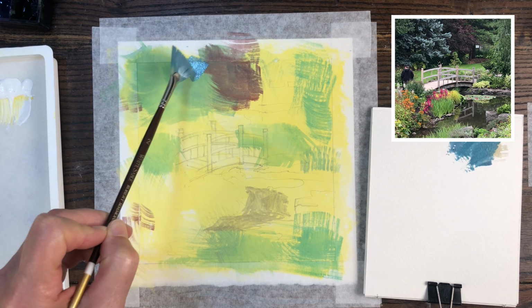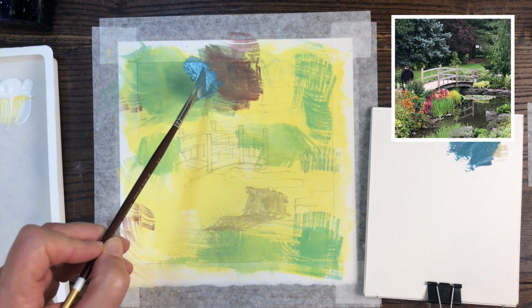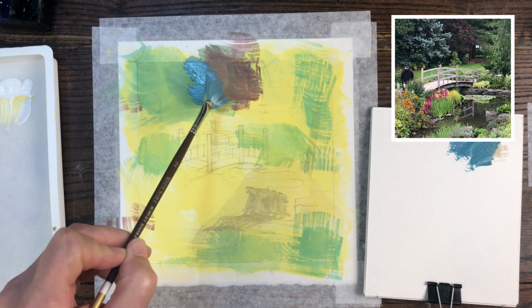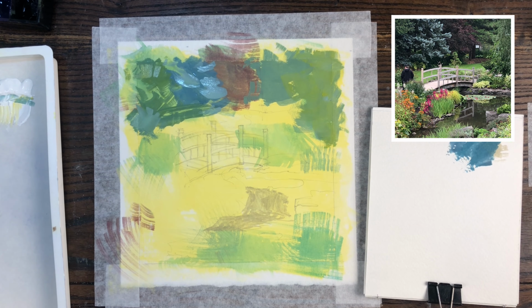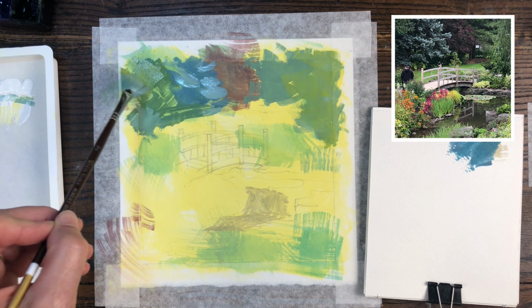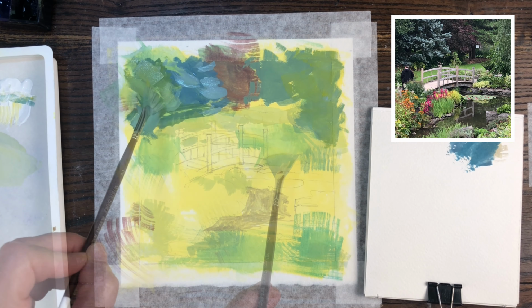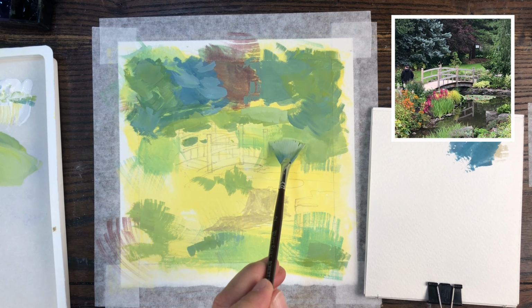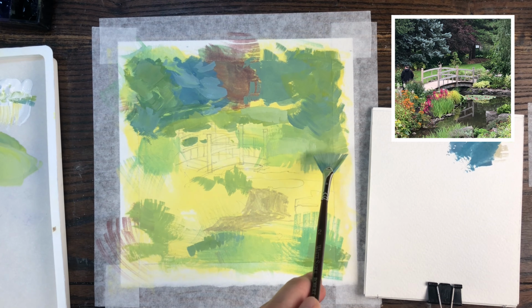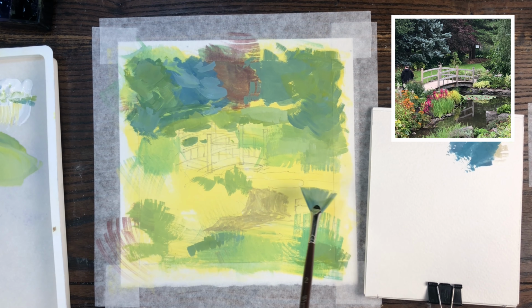So looking at my reference photo, some of the thoughts I have about how I start this painting is I'll block in the background with a little bit of a darker, a few different shades of the green. I'll block in the foreground with not necessarily the colors, but just the areas and especially where the water is.